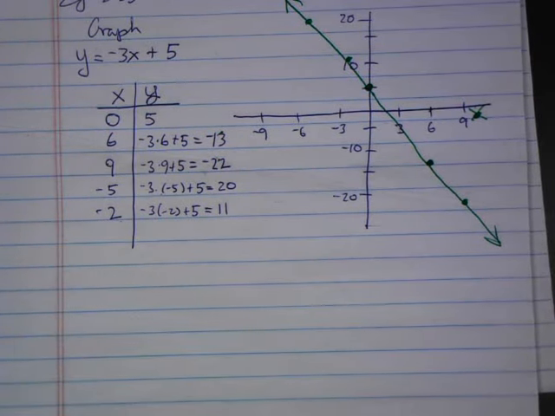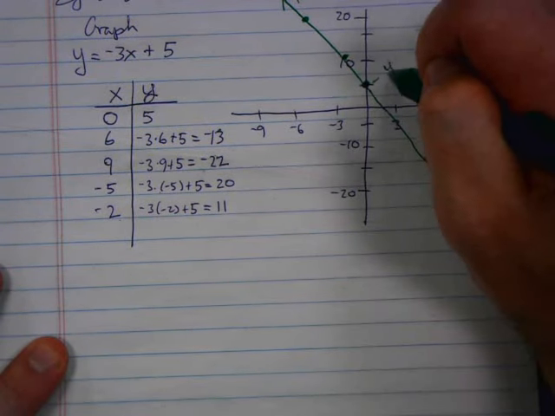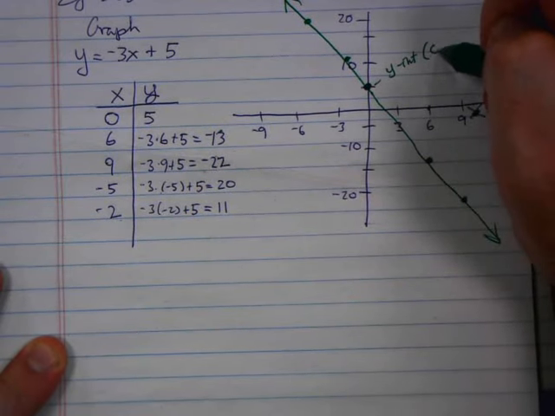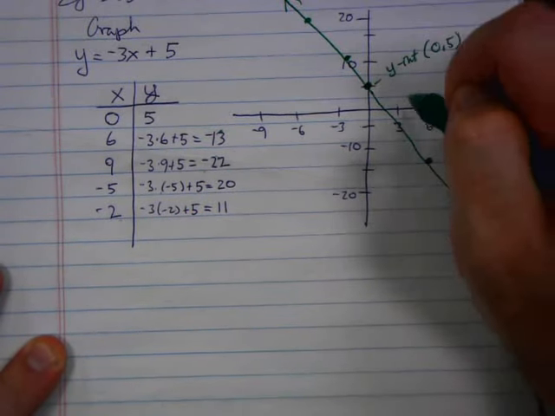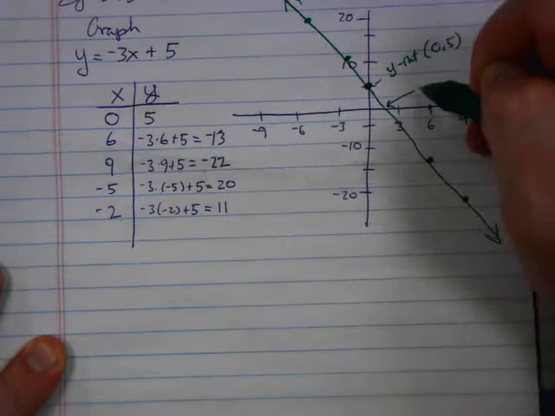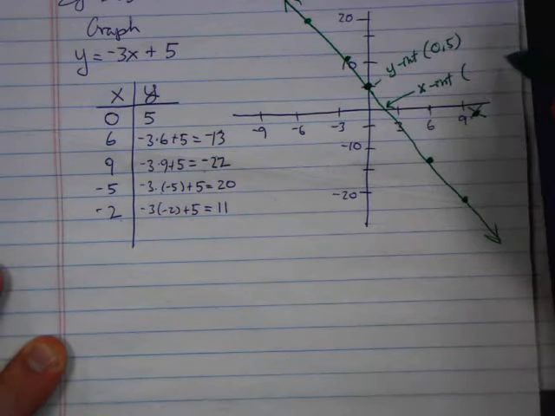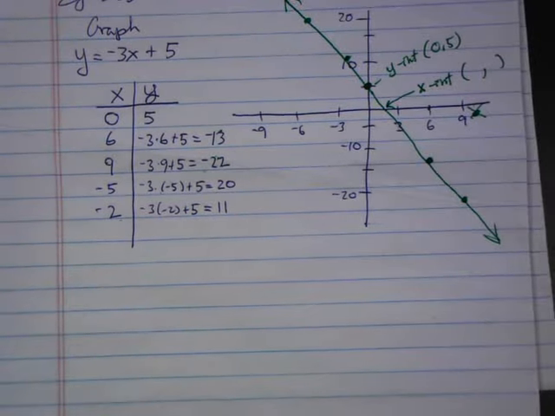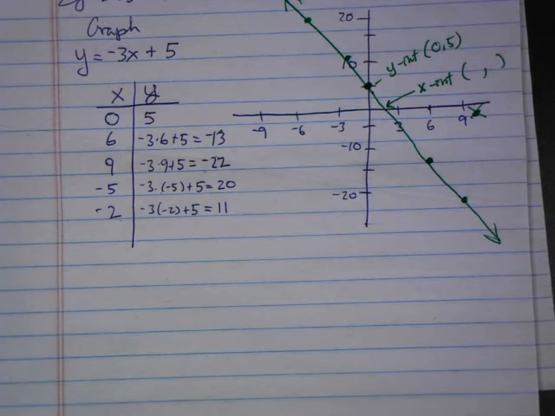Oh, on this one before we leave, just for fun. On this one we said our y-intercept was 0, 5. What's the x-intercept? Negative 2? Not 2. It looks like it's about 2. All right, so you've got to kind of guess, don't you? You can't tell exactly. I agree. It kind of looks like 2, but I don't think it really is 2.